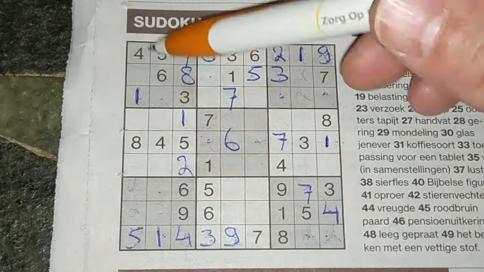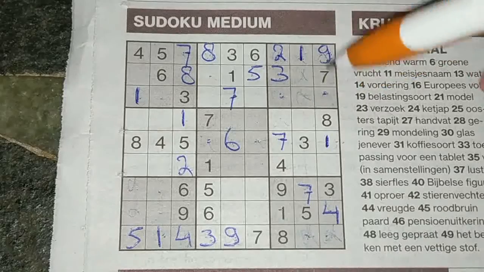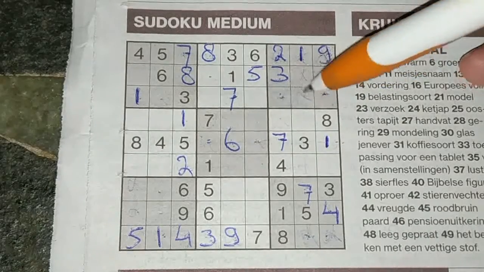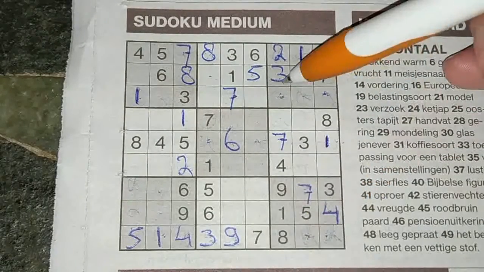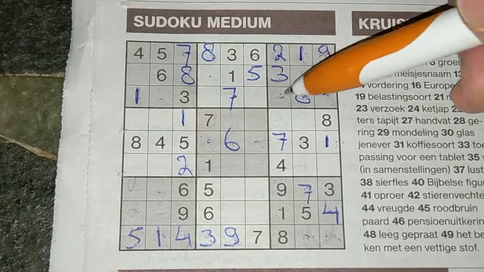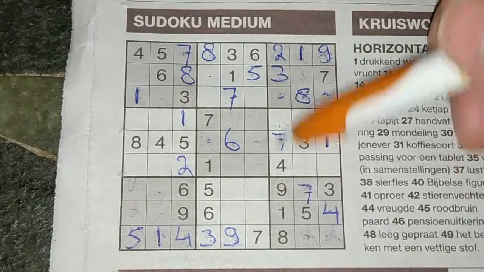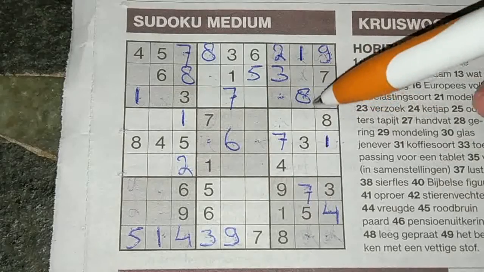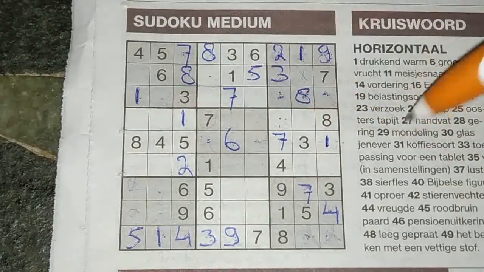8 in this row, 8 in the second row, so in the third row, the only 3 places for an 8 is here, here, or there. I see here an 8, no 8 there, I see there an 8, no 8 there, 8 should be here. 2 missing numbers for this column, for the numbers 6 and 5. I still cannot fill the 6 and 5.